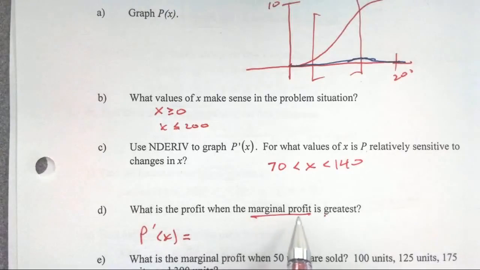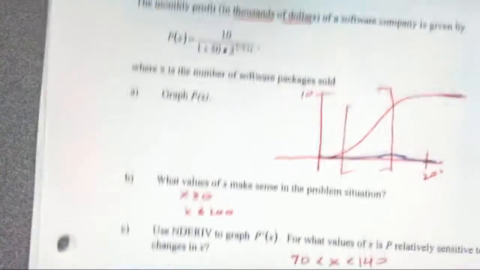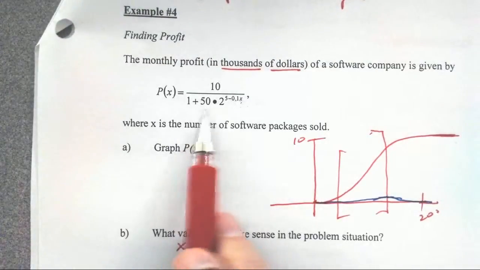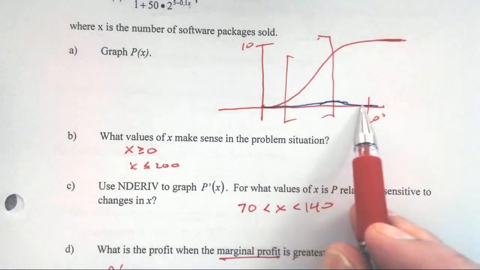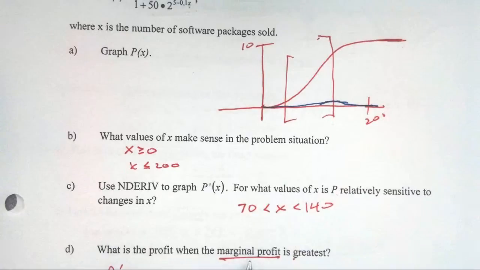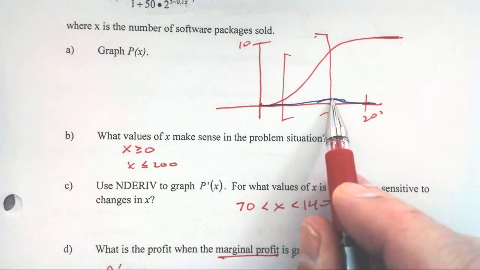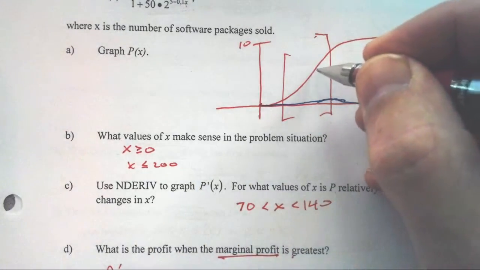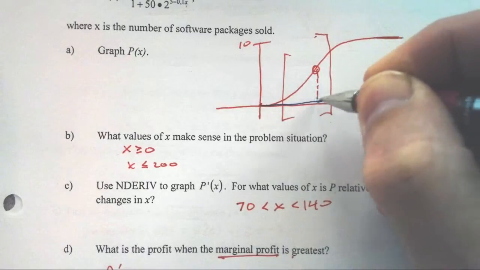What is the profit when the marginal profit is greatest? And I would have to go through, if I was doing this by hand, finding the derivative of this. But my blue function is the derivative of this. And the marginal profit is greatest right here, and that truthfully should be right underneath that cupping point.